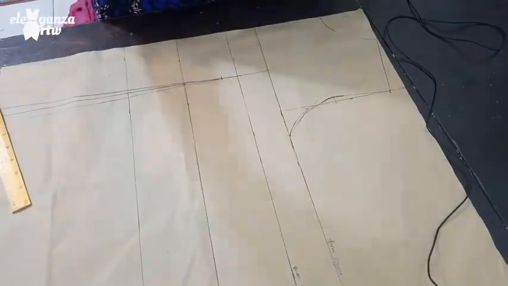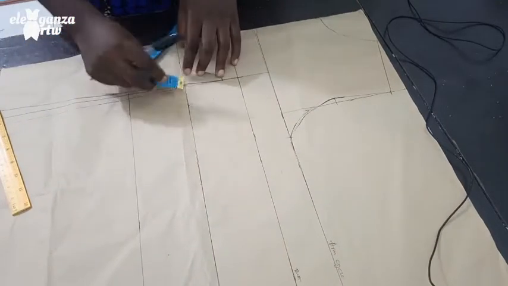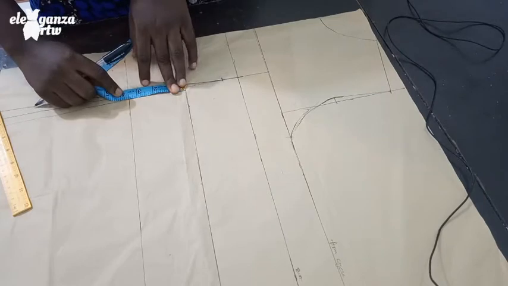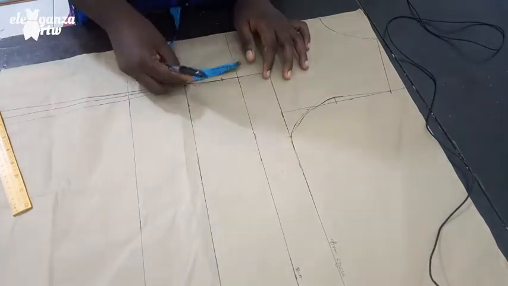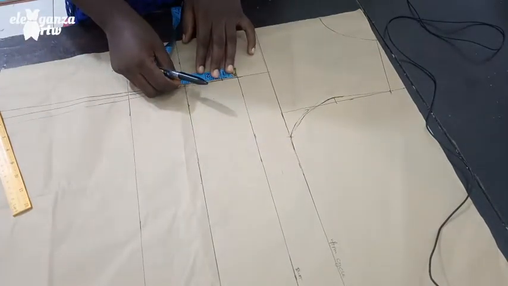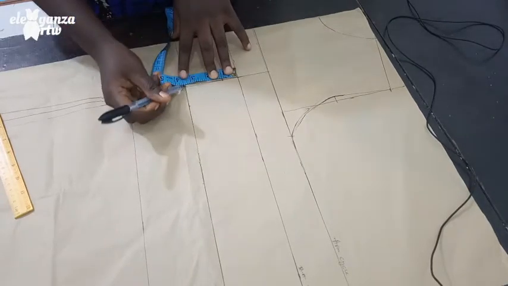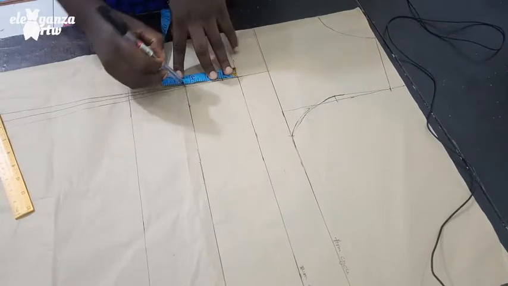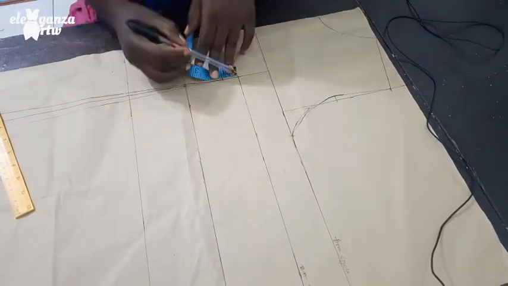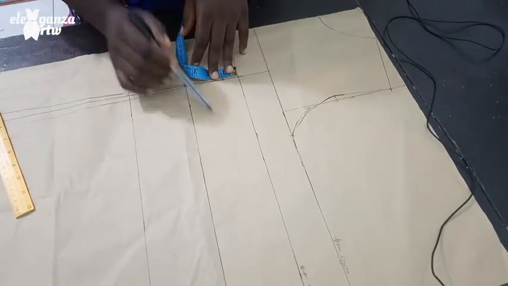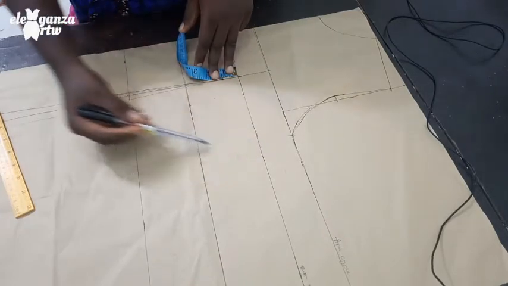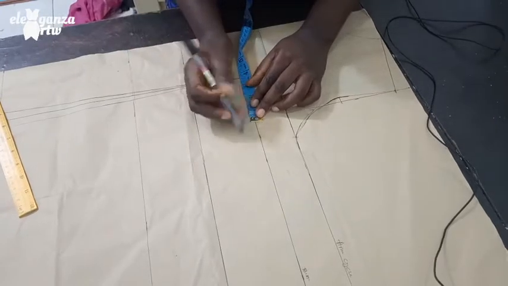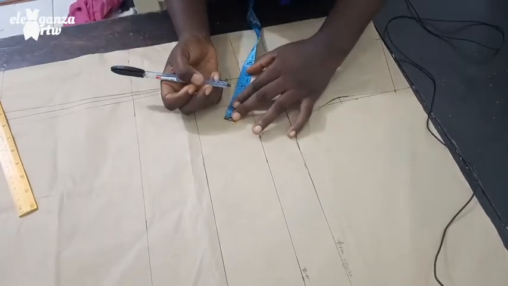Then after that, I'll take my tape and measure my under bust, my bust point to my under bust. My bust point to my under bust is 3.5. So this measurement I take here, I'm going to take it all round, which is where my corset cup is going to be centered on. So I'm going to be marking 3.5 inches all round.